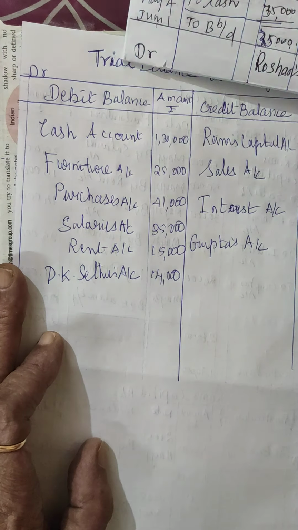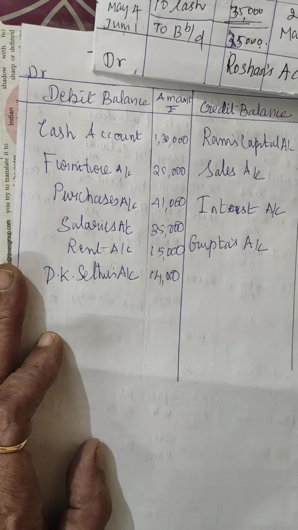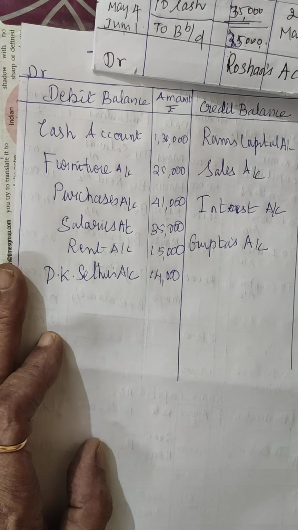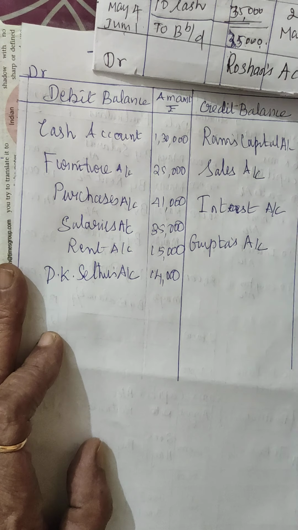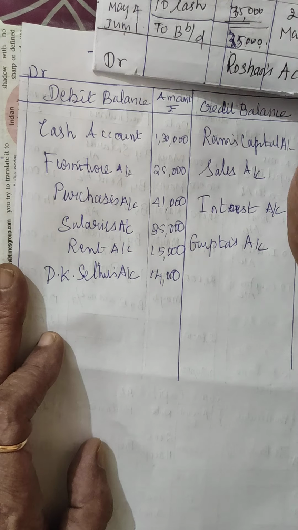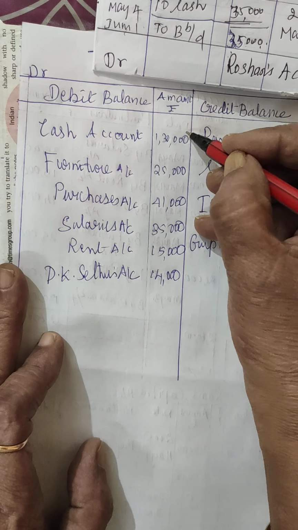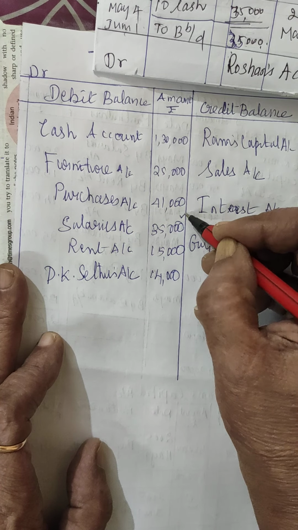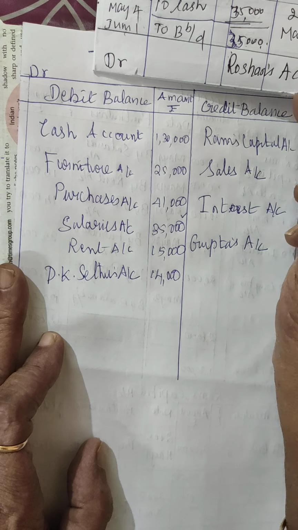Ram's capital account is over, 1,50,000. Then sales account is 50,000. Then comes salaries account 35,000. Then comes Roshan's account.